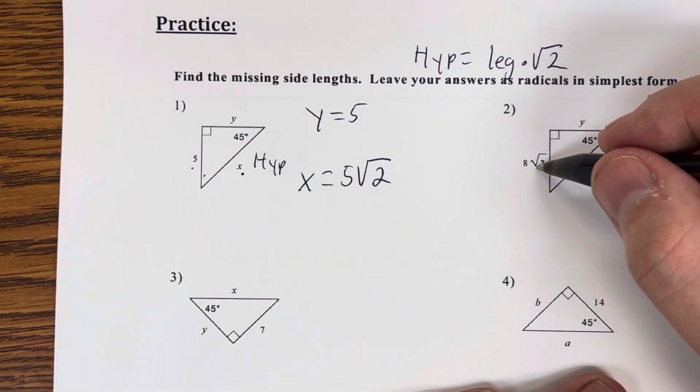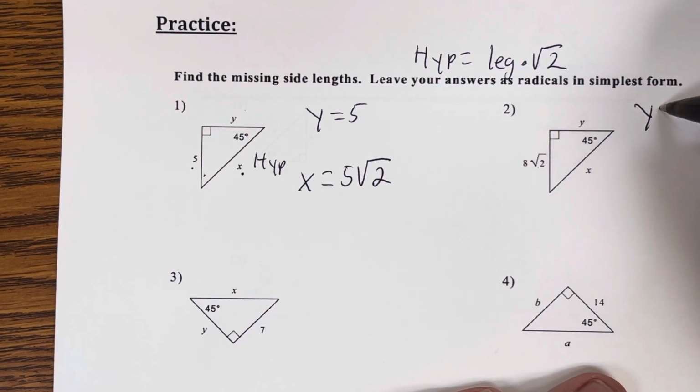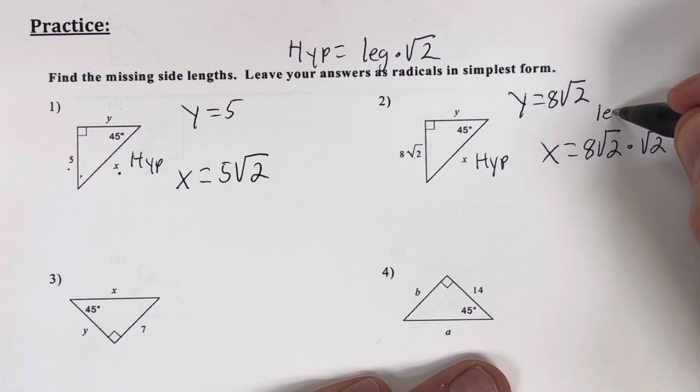8 times the square root of 2, that appears to be a leg, so y is also equal to 8 times the square root of 2. Now to find x, that is the hypotenuse across from the right angle. So x equals leg, 8 times the square root of 2 times the square root of 2. Okay, so I had this leg times square root 2.